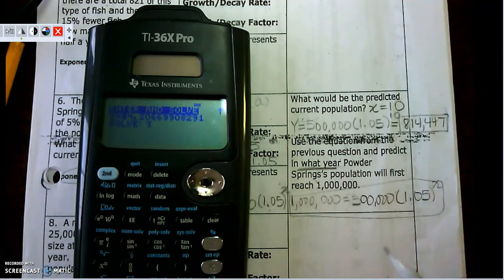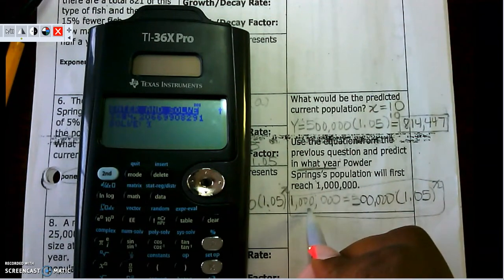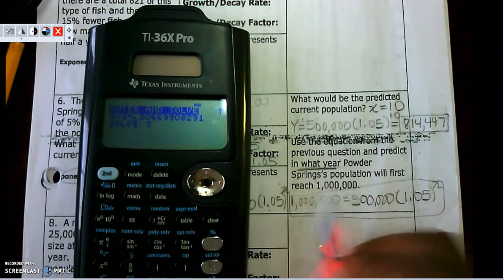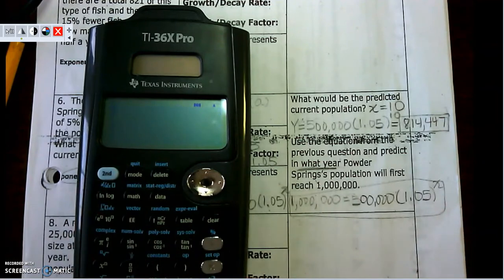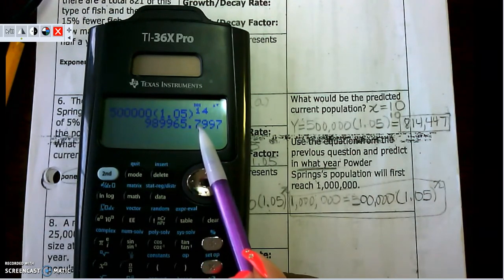So let's double check. That means if I plug in 14 wherever we see x, that should give me approximately 1 million. So let's go ahead and try that. I'm going to plug in that 500,000 times that 1.05, and now I'm going to raise it to the 14th power just to see if it gives me my answer of 1 million. And what we'll notice is it gets really close to 1 million, but it's not exactly 1 million.